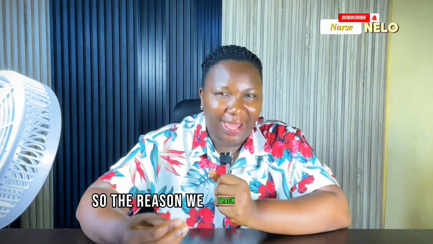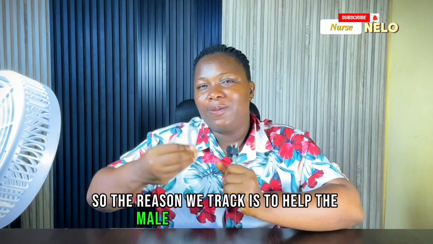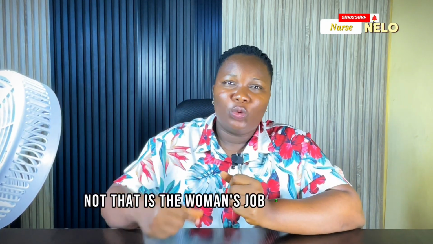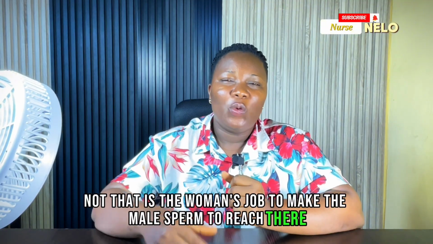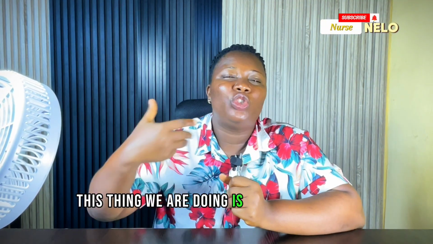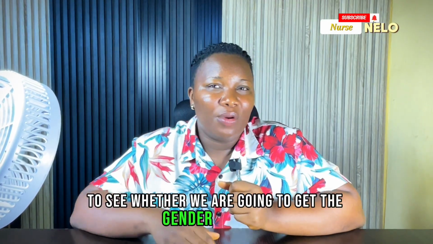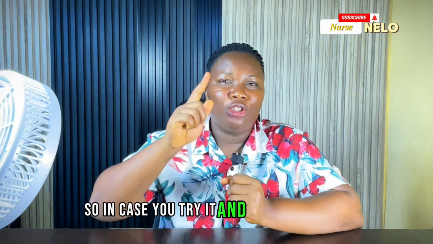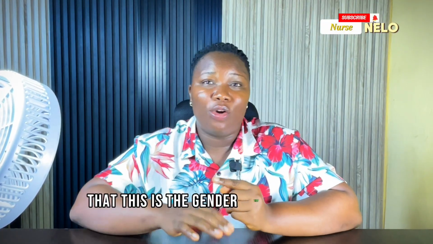So the reason we track is to help the male sperm to go faster. Not that it's the woman's job to make the male sperm reach there. We are just helping. So you have to understand that this thing we are doing is just helping the situation to see whether we're going to get the gender we want. So in case you try it and it doesn't work, please be rest assured that it is not your fault, neither is it the fault of your husband, but it's nature's way of telling you that this is the gender that God wants you to have. So you better know this.